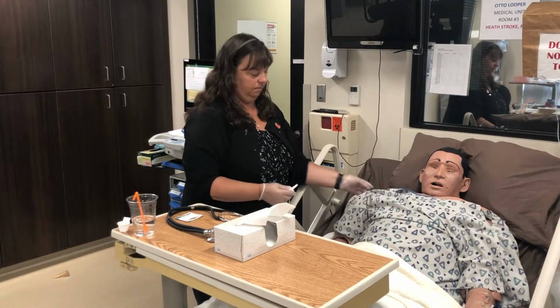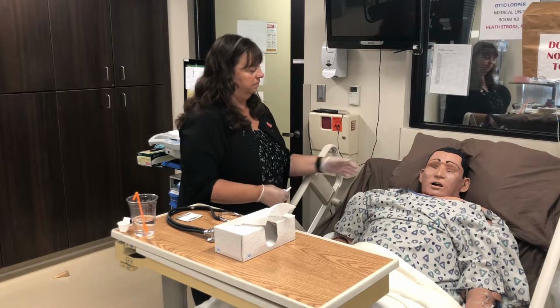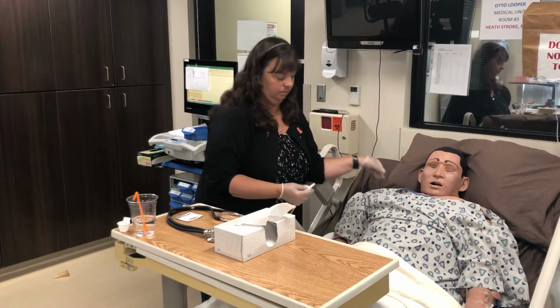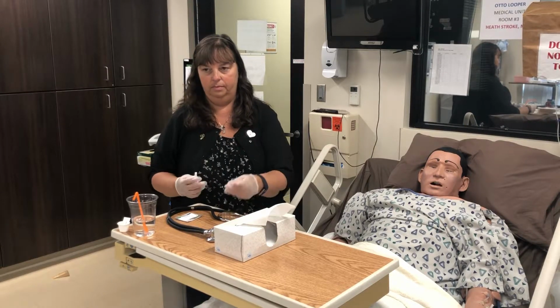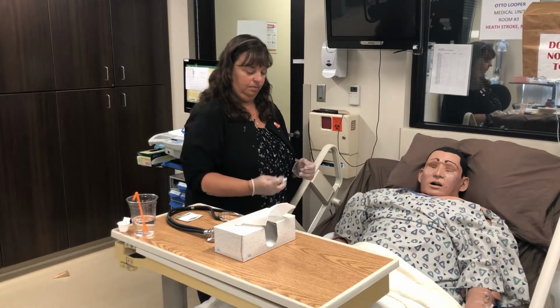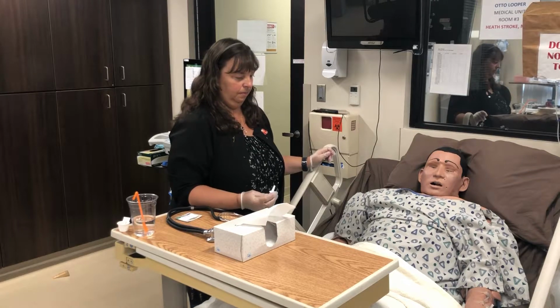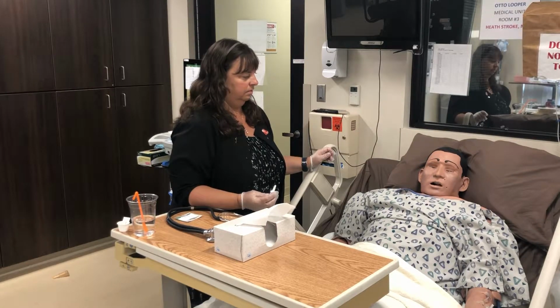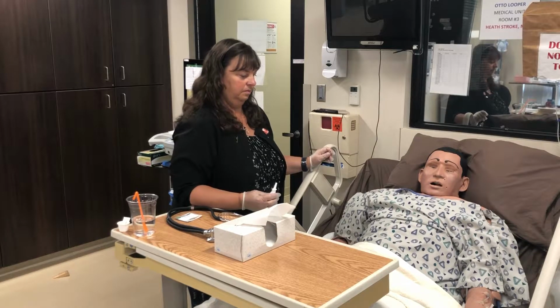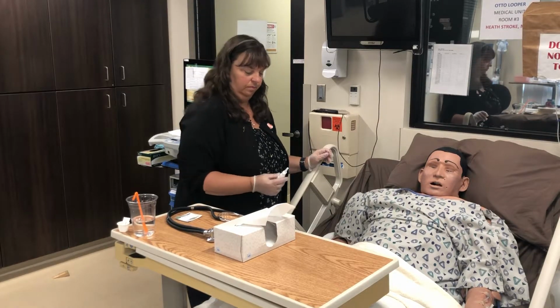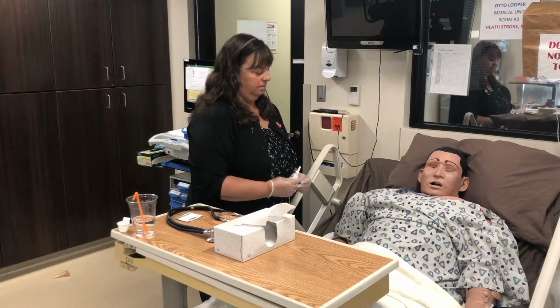Place a rolled towel or pillow beneath the neck if needed. Nasal drops: remove the cap, aim the tip of the dropper toward the nasal passage, and squeeze in the number of drops prescribed. Instruct the client to breathe through the mouth as the drops are instilled.